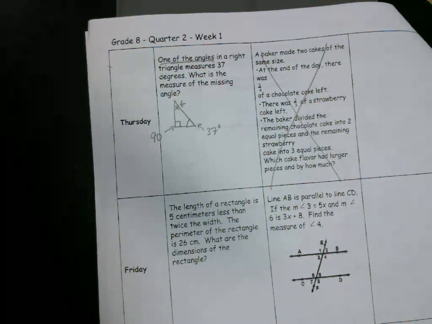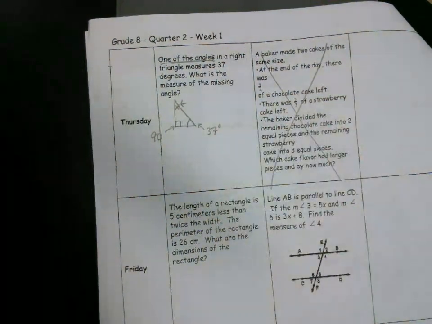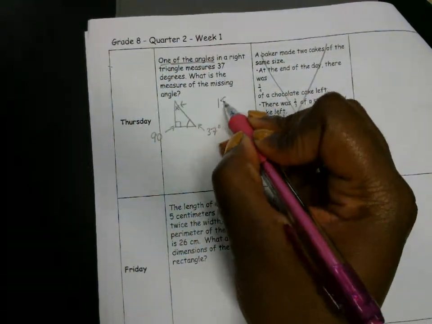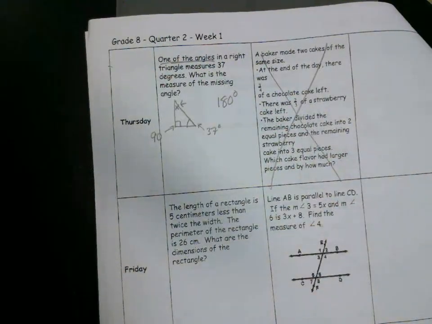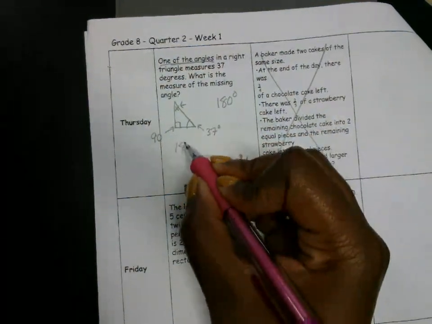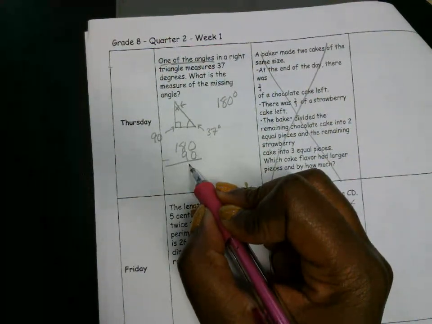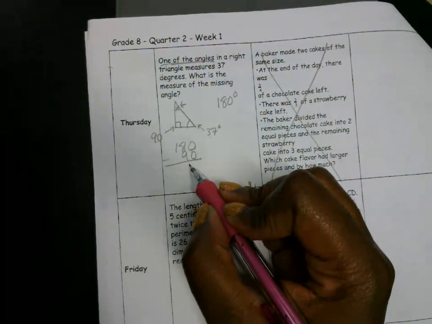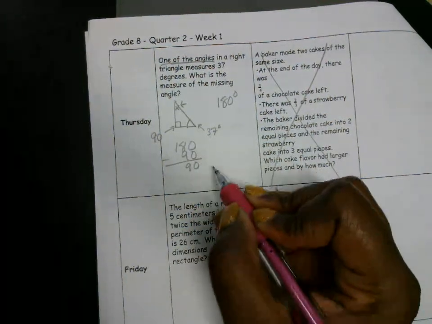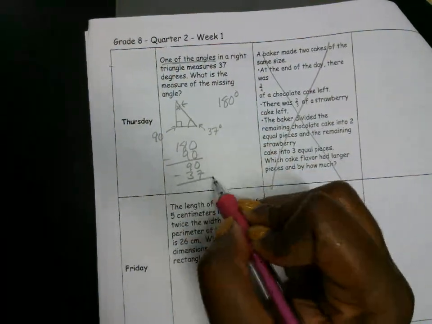What is the degrees of all of the angles within a triangle? If I add all of these up, what do they have to add up to? 180. All of the angles in a triangle are 180 degrees. So we got 180, and we're going to subtract these two angles from it. We're going to subtract 90. What's 180 minus 90? And then we're going to subtract 37 from that to see what's left.